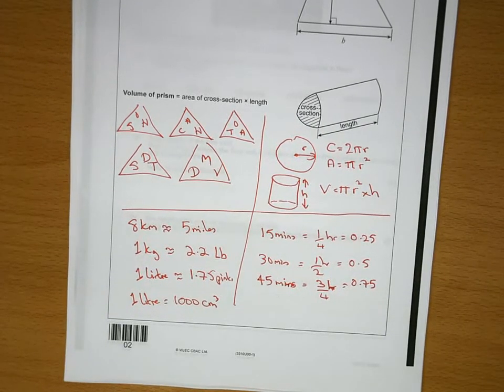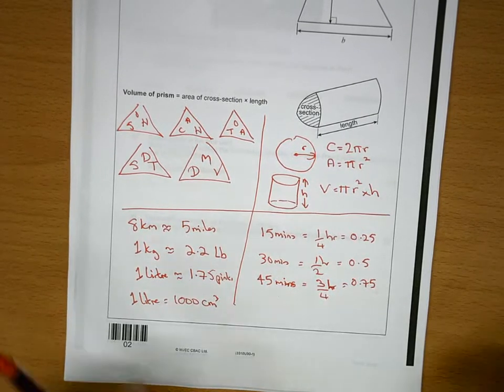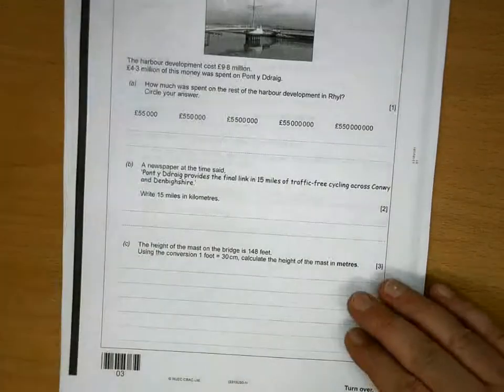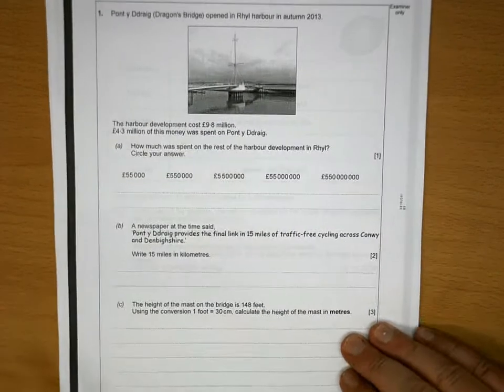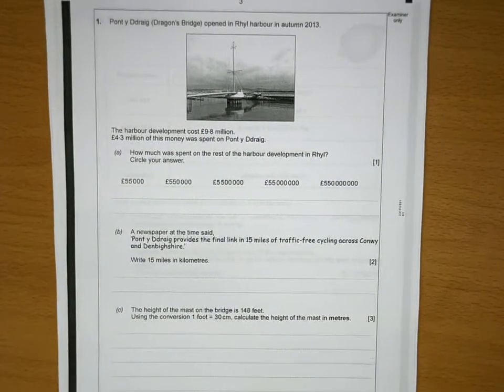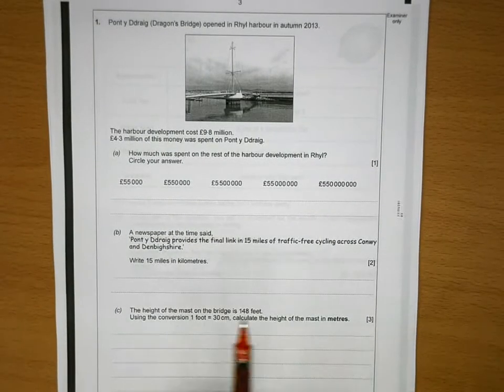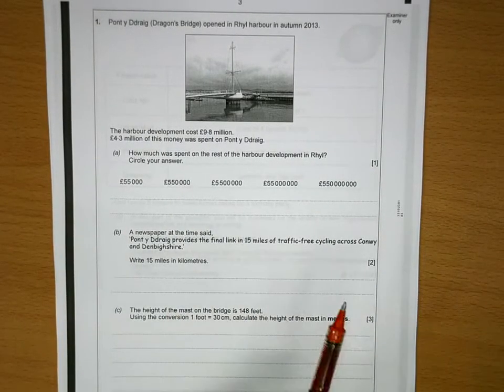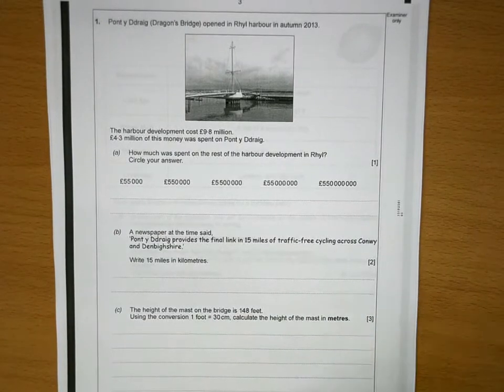So this is a paper 1. Means you're not allowed to use a calculator. So question 1. In case it hasn't been mentioned to you before, with these maths papers and numeracy papers, the questions get progressively more challenging as you go through the paper. So it starts off with the grade E questions and ends up with the grade B questions.